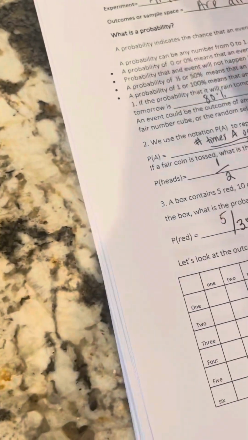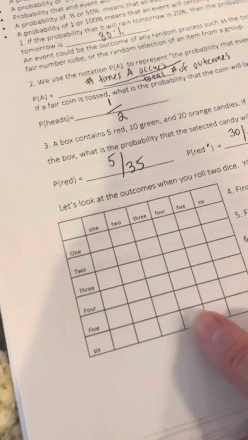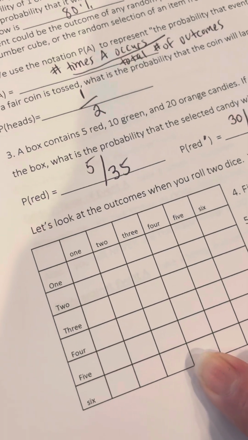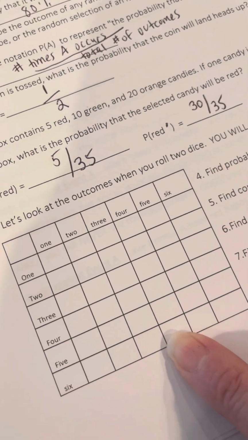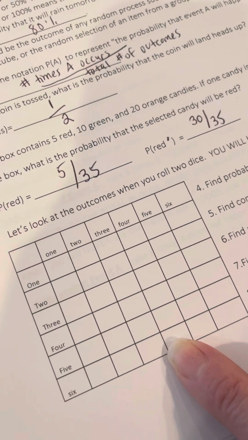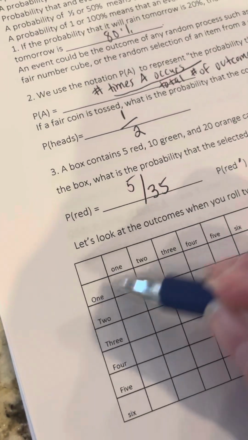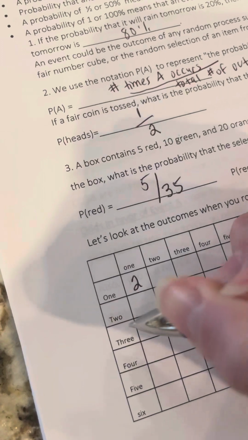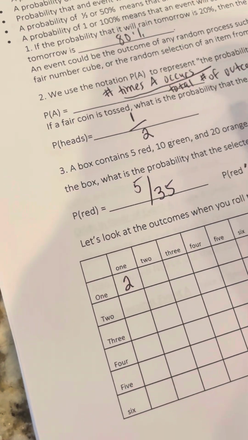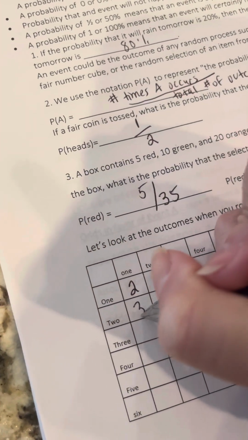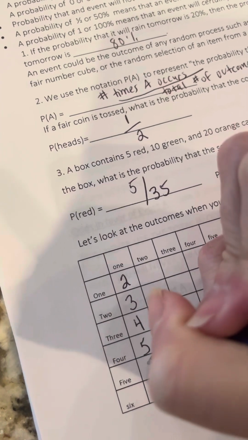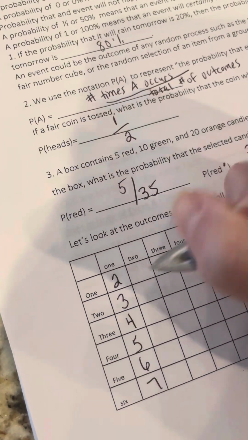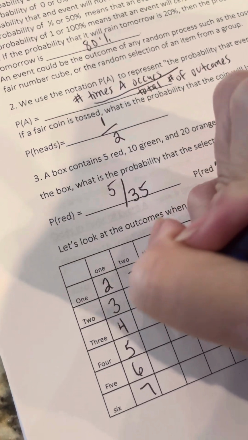Okay, so the first page of the test, you're gonna have to make this grid. You'll have to make it yourself. It's rolling 2 dice and getting the total. So like if you roll 2 1s, the total is a 2, right? If you roll a 2 and a 1 on 2 dice, that'd be 3. So just fill in this chart really quick. A 2 and a 1 is 3, a 2 and a 2 is 4.